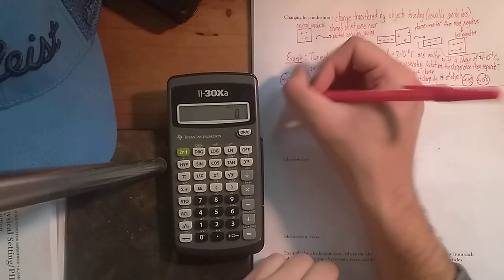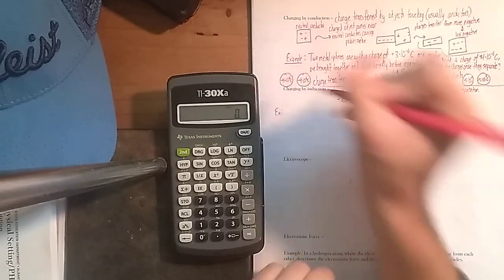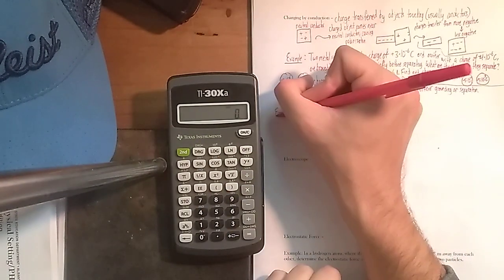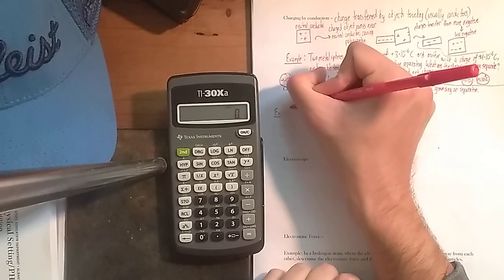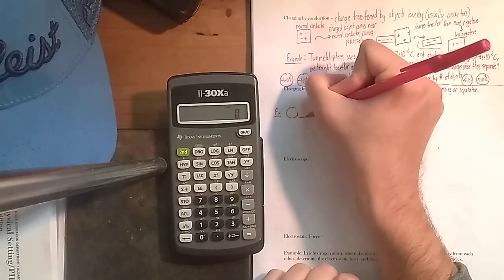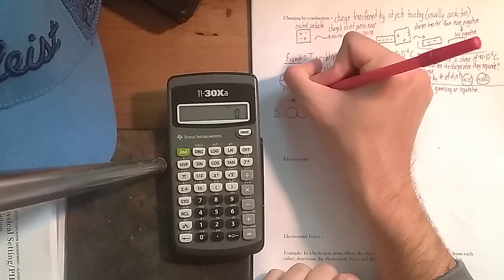We're going to do two examples again, and I'm going to draw pictures for both. Our first example, let's say that we have two neutral objects that are originally touching.